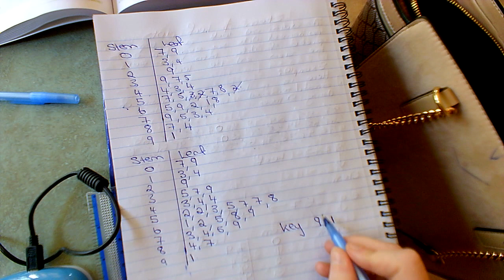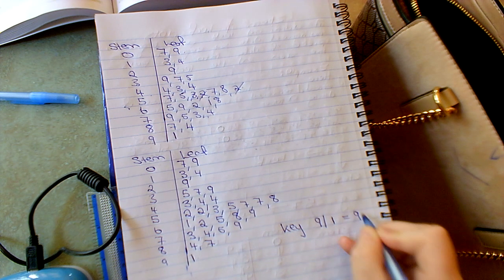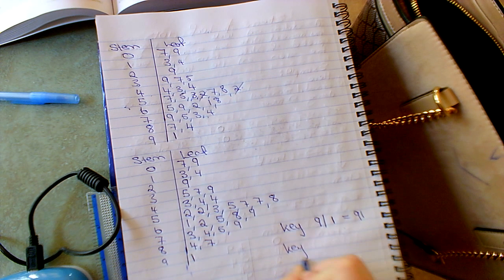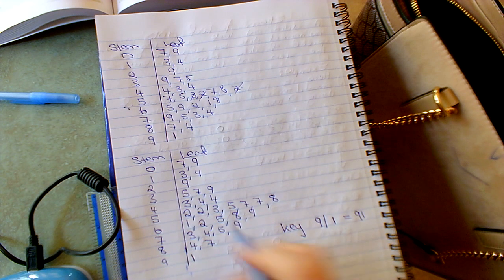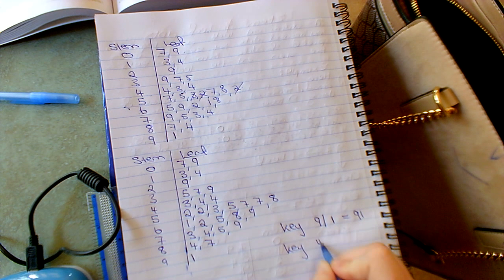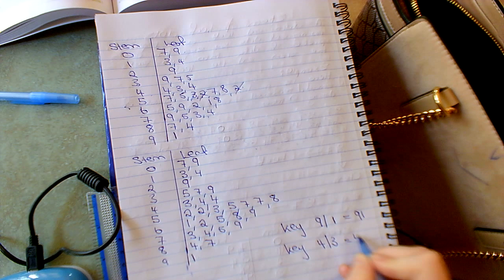You could have another key, so it doesn't matter which number you choose as long as you pick one. So I'll put in 4 line 3. So 4 line 3 is equal to 43. You only need to have one key, but it's really important that you do it.